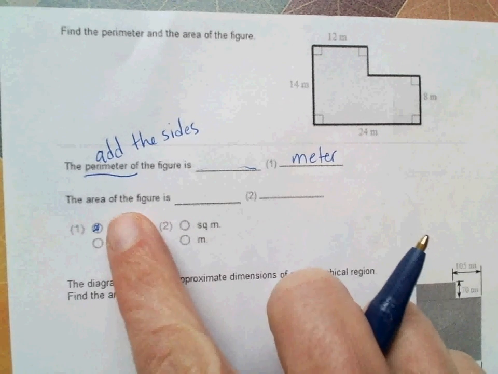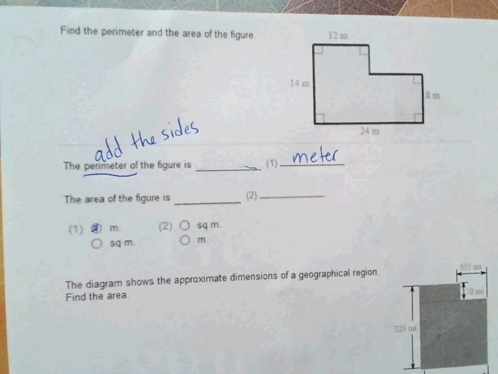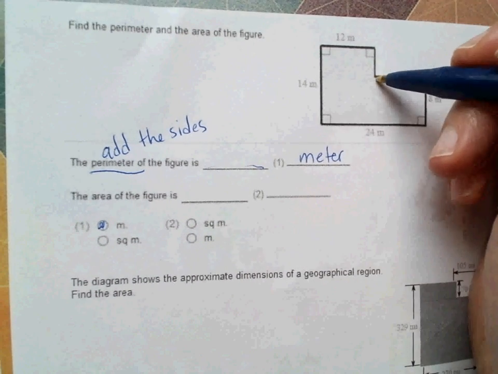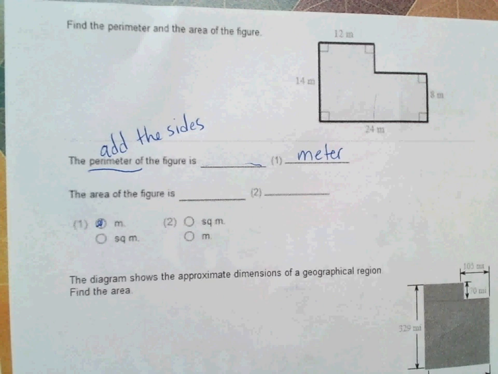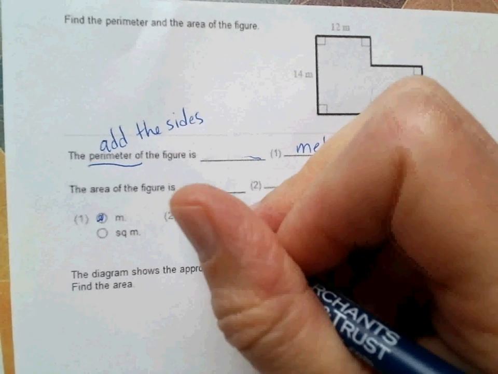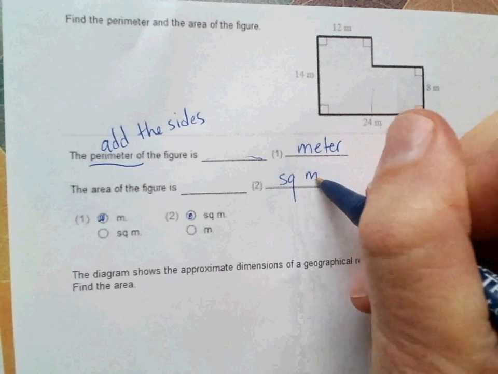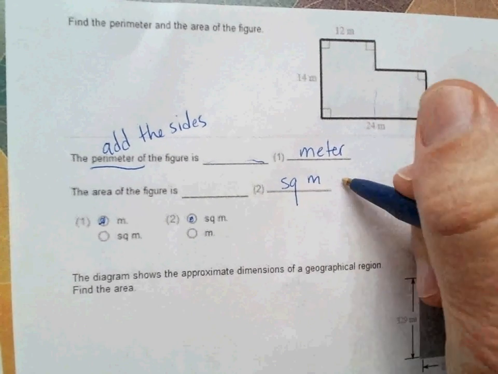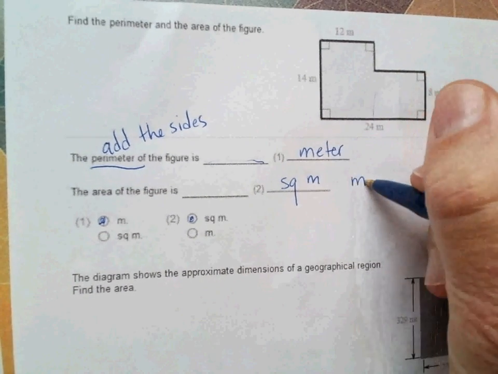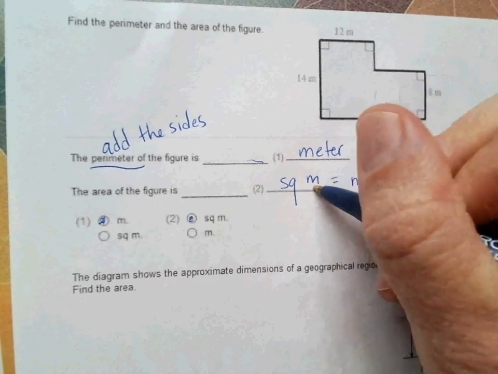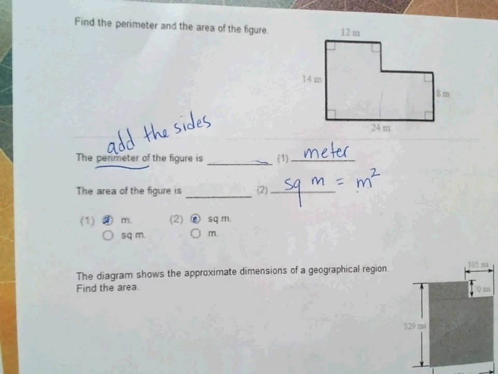For area, you're going to split it up again, just like we did. This one's going to be a rectangle and a rectangle. You can either split it here or split it here, and find the area of each piece, and then put the areas together. And this one is square meters for a label. Either like that, which is how MathXL wrote it, or you can put square meters like that. They both mean the same thing.